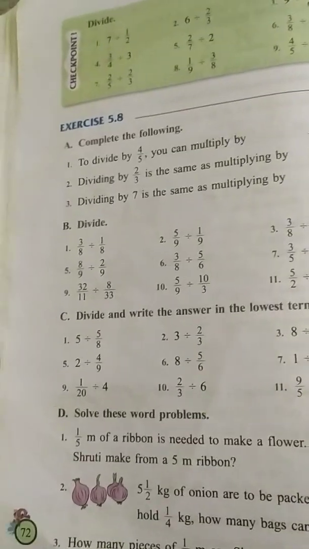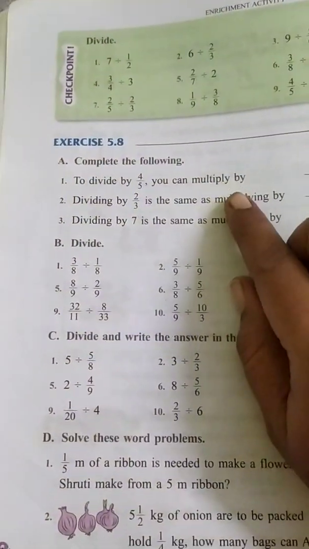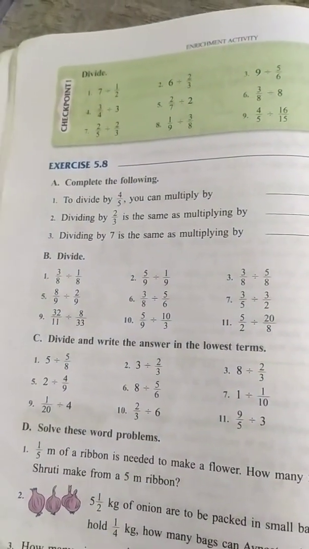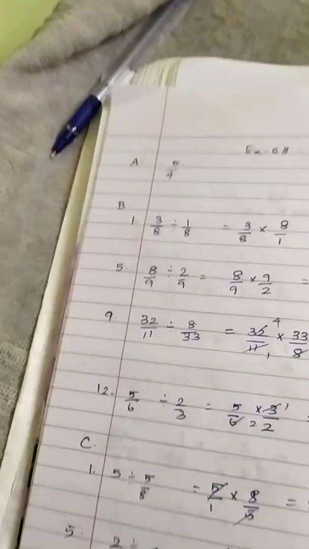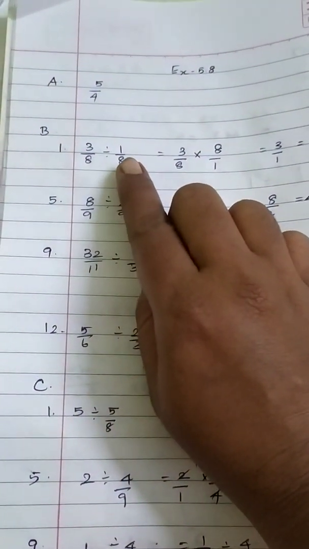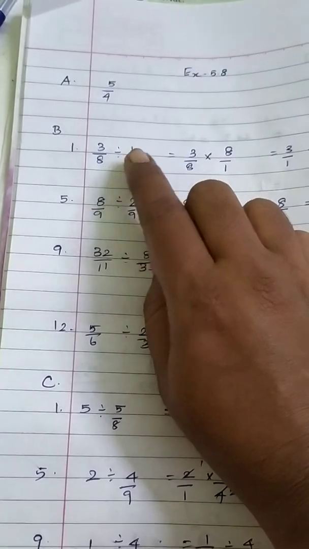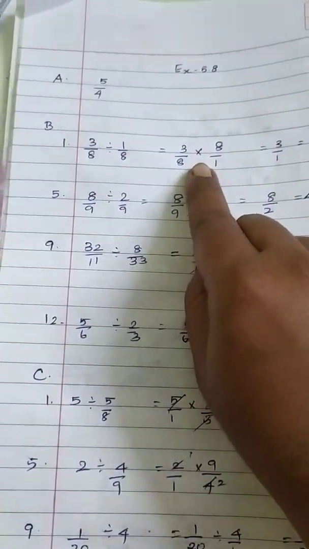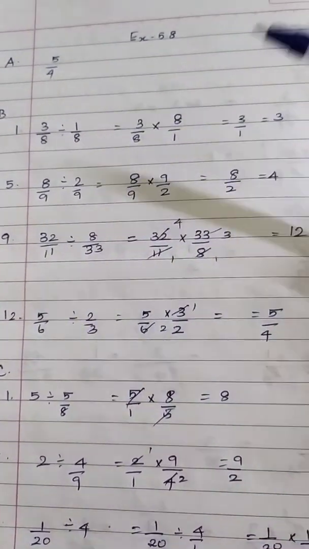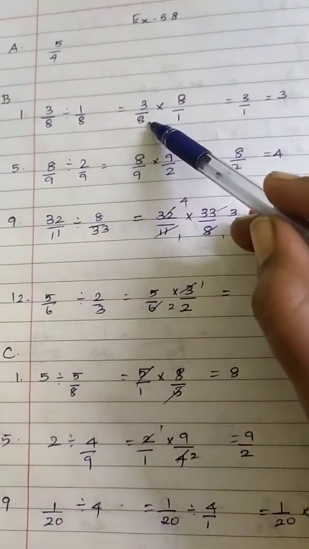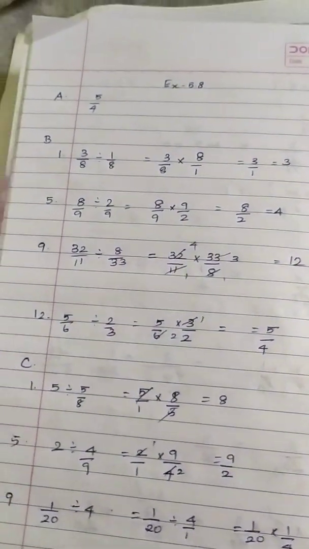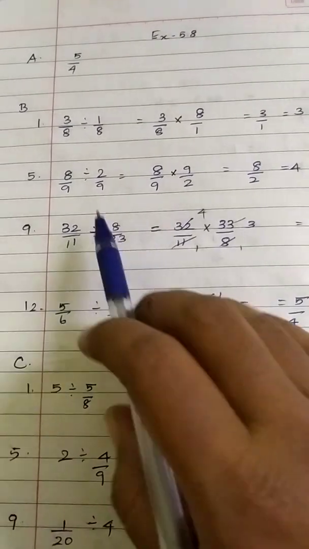5.8. To divide 4 by 5, you can multiply by its multiplicative inverse, 5 by 4. The answer is 5 by 4. And problem number B, 3 divided by 8 divided by 1 by 8. Division is the reciprocal of multiplication. So we are using the multiplication symbol and writing 1 by 8 as its reciprocal, 8 by 1. Cancelling 8 and 8, in the numerator you have 3, in the denominator you have 1. 3 divided by 1 is 3.